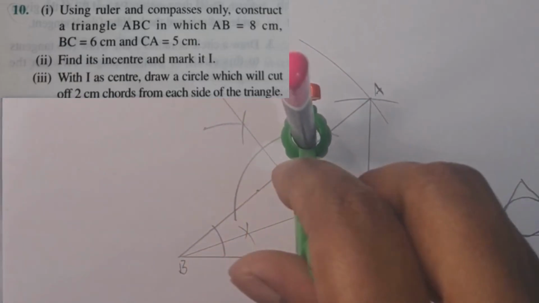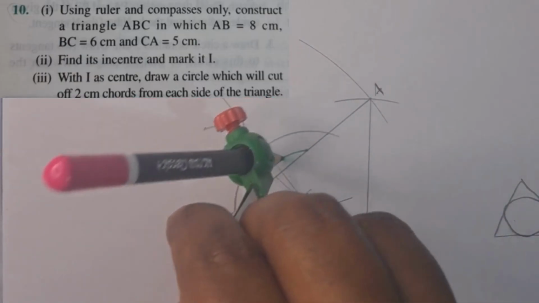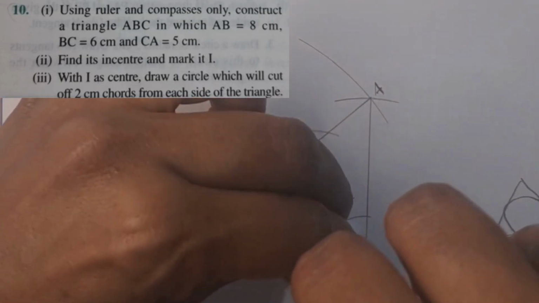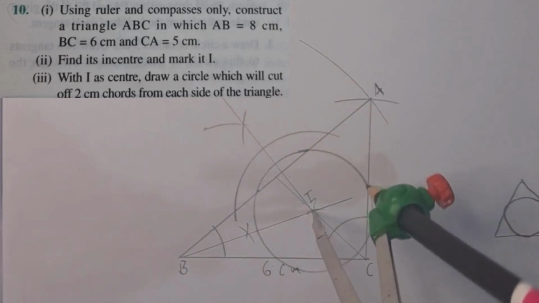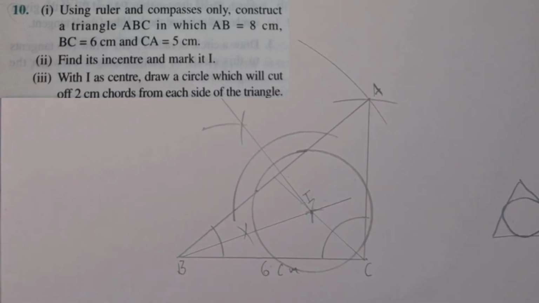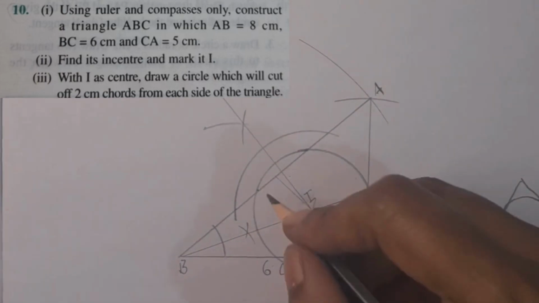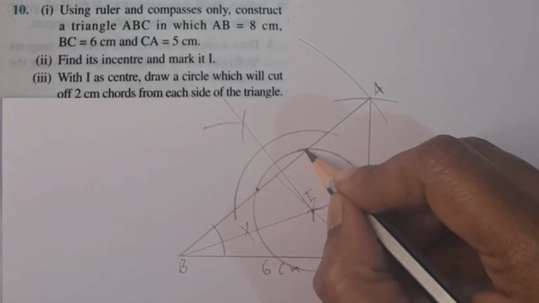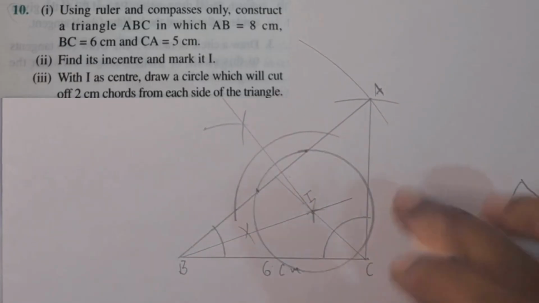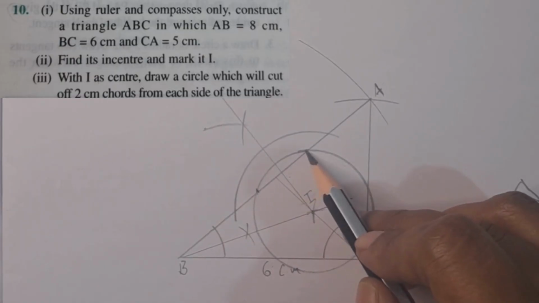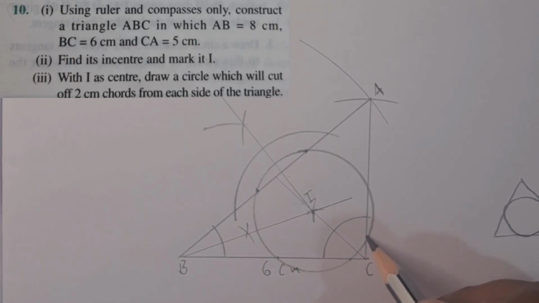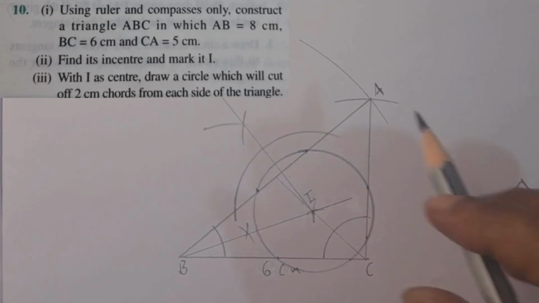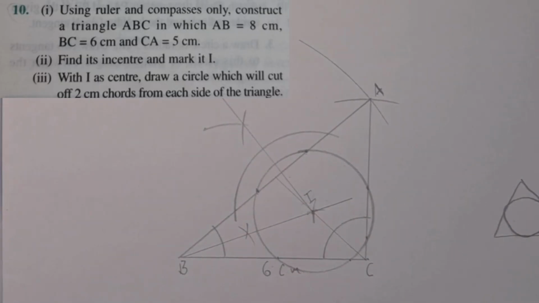draw one circle. You should observe here. This is 2 centimeters. This is a circle and this is the chord of this circle, 2 centimeters distance. Here also the same thing. Here 2 centimeters and this side is 2 centimeters. This is our required diagram.